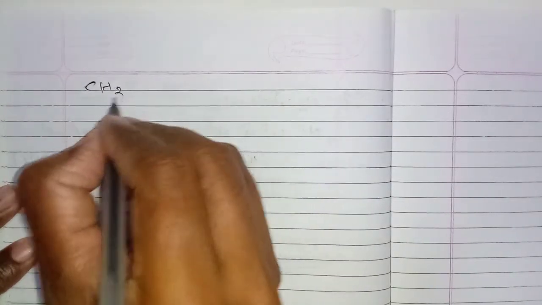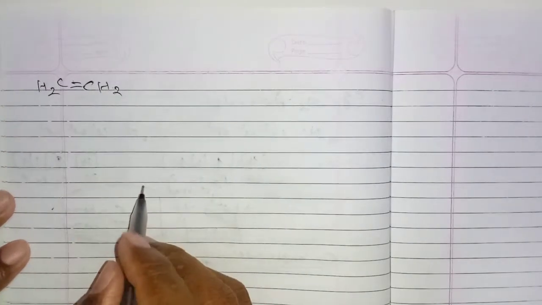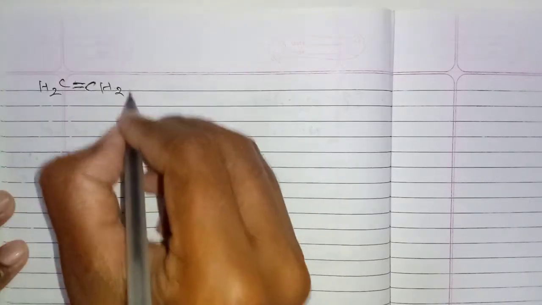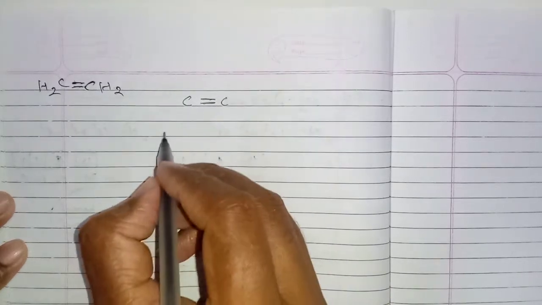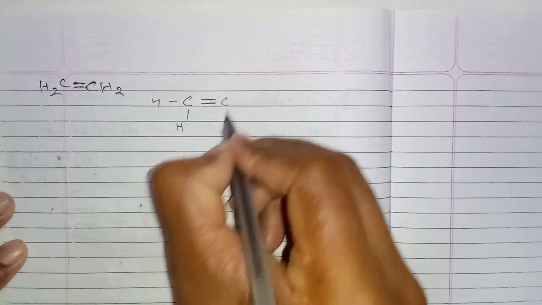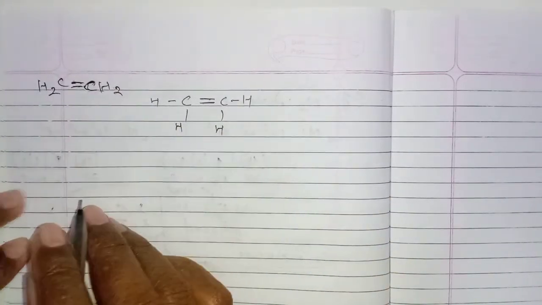suppose here is CH2 double bond CH2. Between the two carbon atoms there is a double bond, and two hydrogen atoms are bonded with each carbon atom.